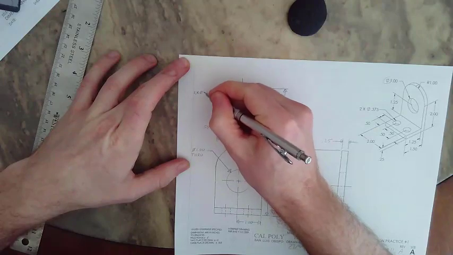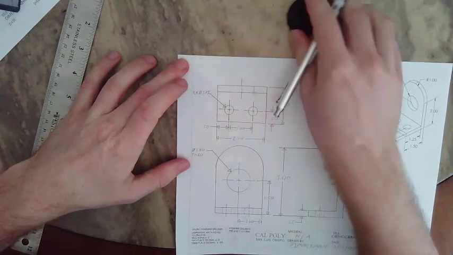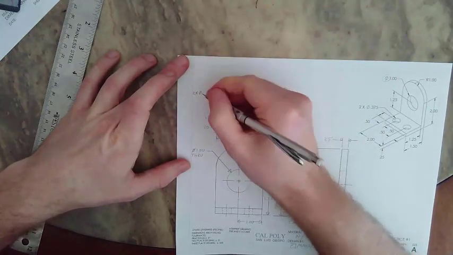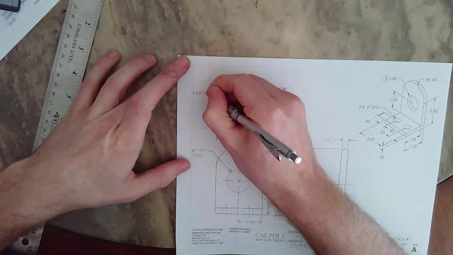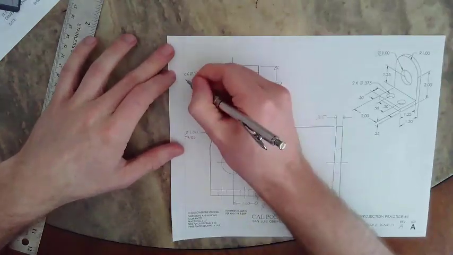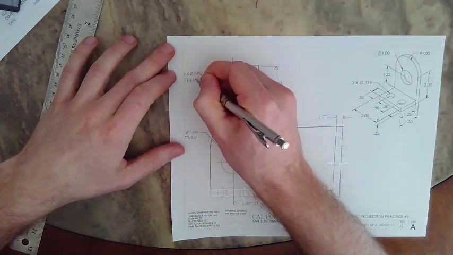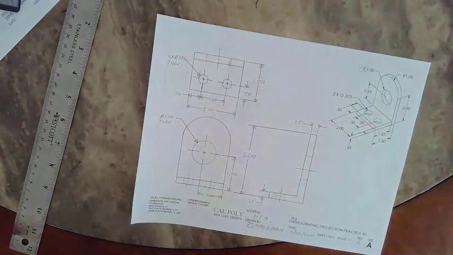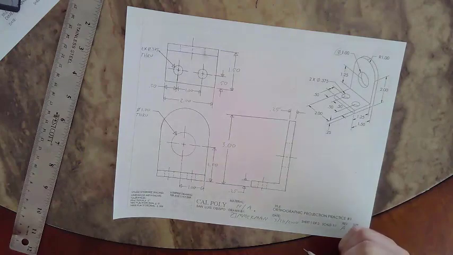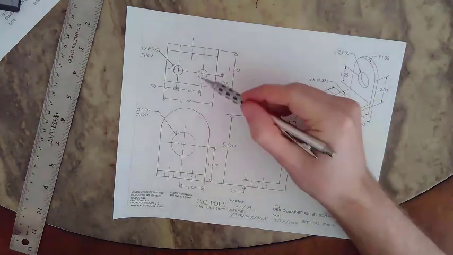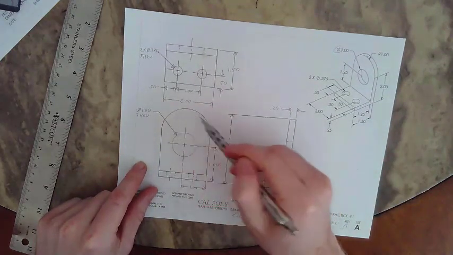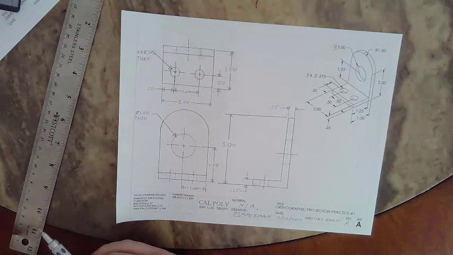2x diameter 0.375. I don't like how messy that one got, so I'm going to go ahead and fix that. And again with the through, indicating they both go all the way through. So now all the holes are located and fully defined. All that's left is this radius right here. So that radius is 1 inch.